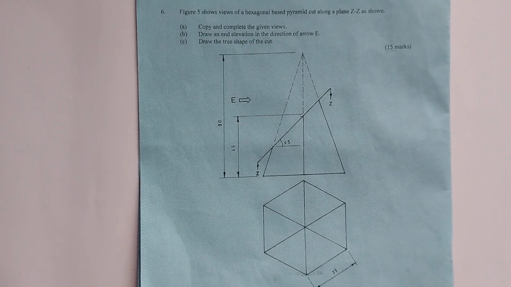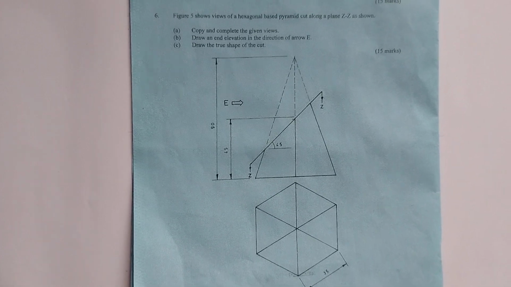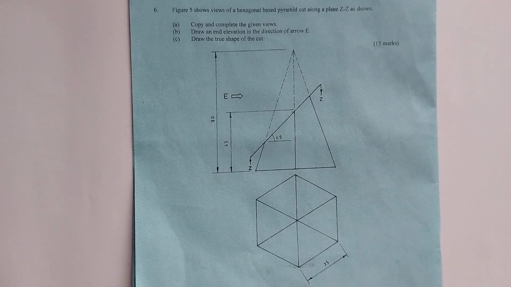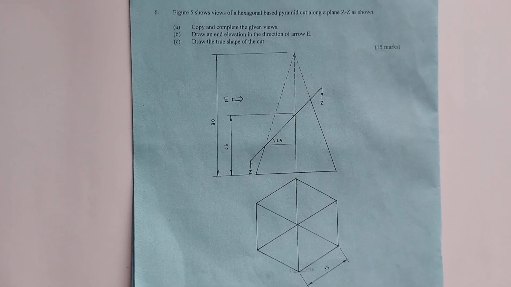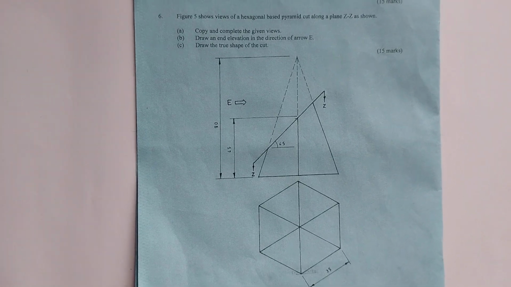Today we are going to learn how to construct the complete views of a truncated hexagonal base pyramid. Draw the complete plan and end elevation and then the development.